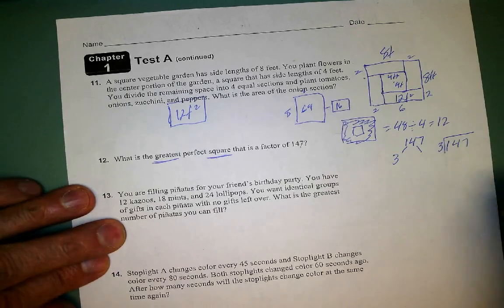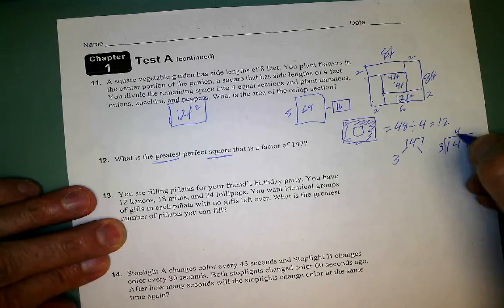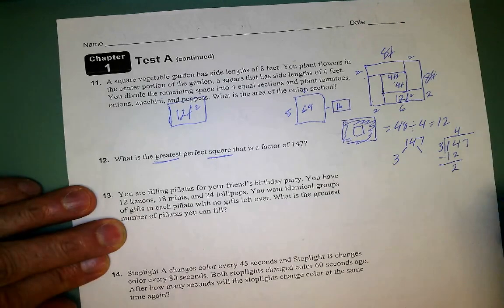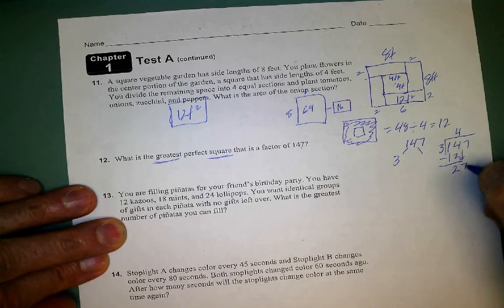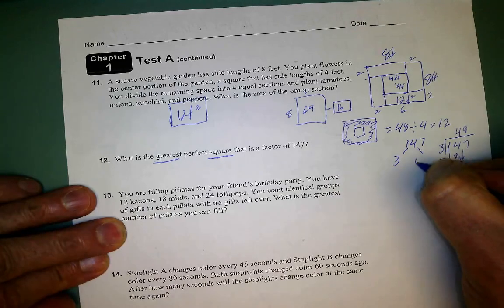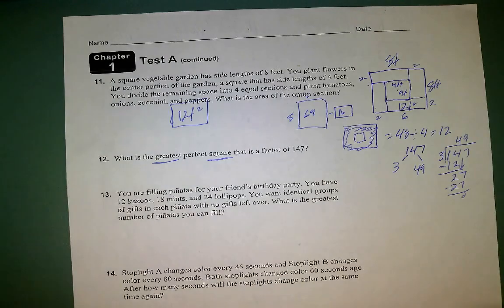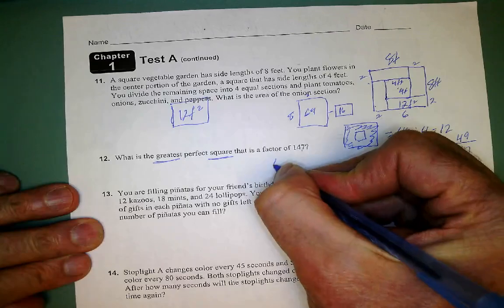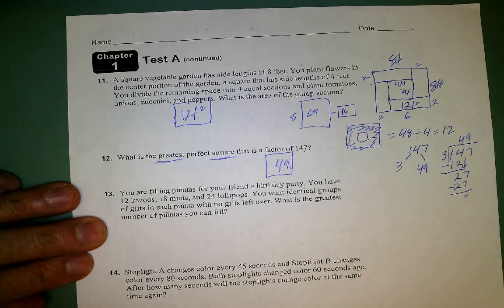3 won't go into 1, but it goes into 14 4 times. 4 times 3. What do I do now? Subtract. What do I do now? Bring down that next number. How many times does 3 go into 27? Perfect fit. And guess what? 49 is what? It's 7 squared. So 49 is the biggest perfect square that's a factor of 147.